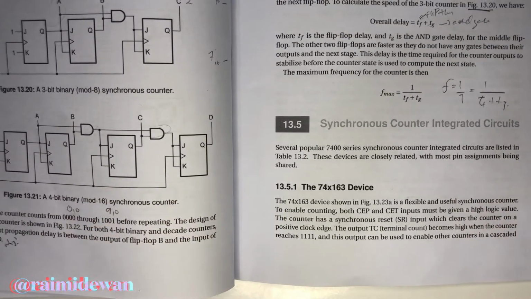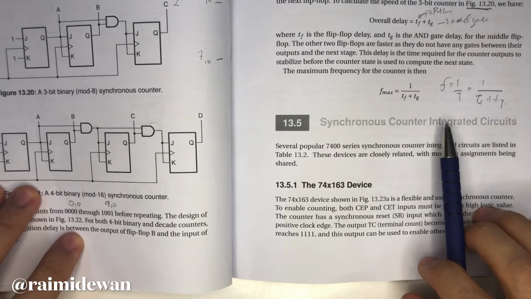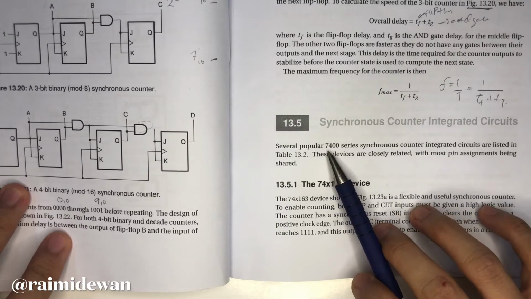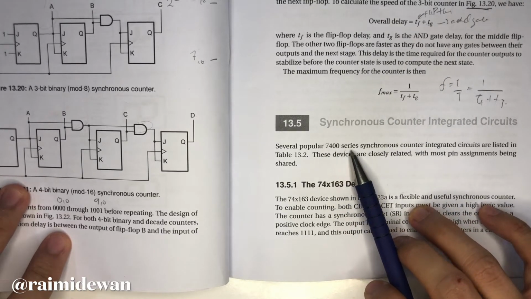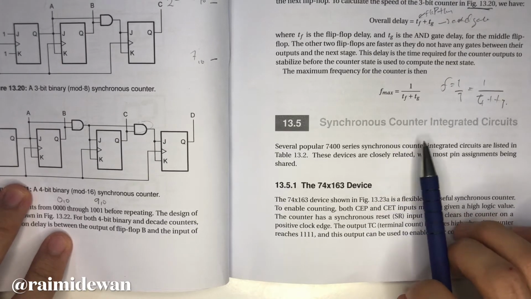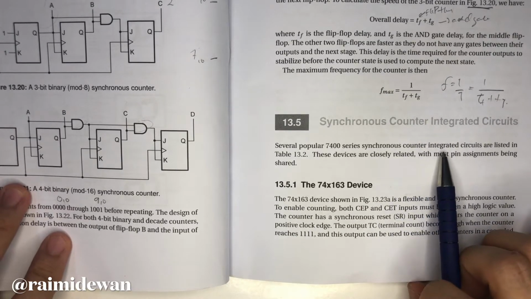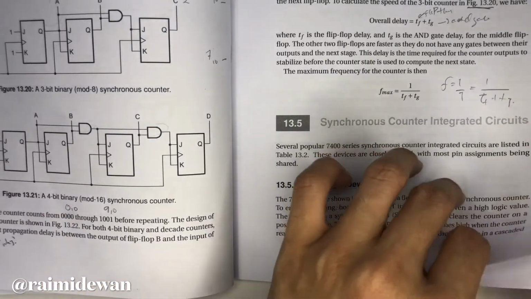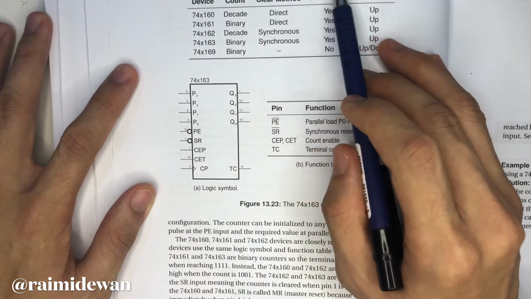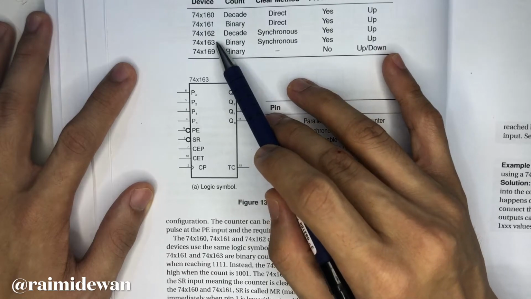Next, we're going to continue on the synchronous counter integrated circuit. Okay, now we are going to discuss the IC for the synchronous counter. So several popular 7400 series synchronous counter ICs are listed in table 13.2, which we will see later on. These devices are closely related, with most pin assignments being shared, meaning they have almost similar pins. Okay, so here you see these popular synchronous counter ICs. Okay, we have 74, 160, 161, 162, 163, 169.